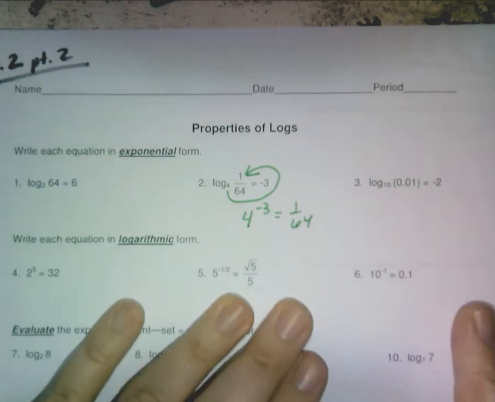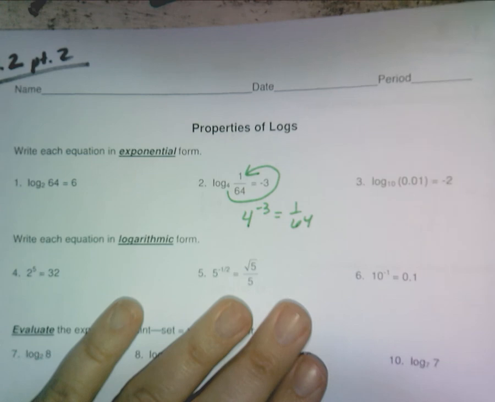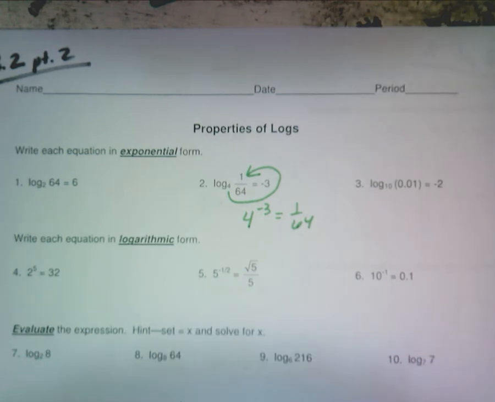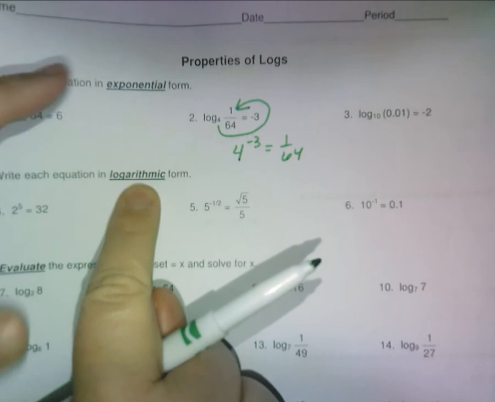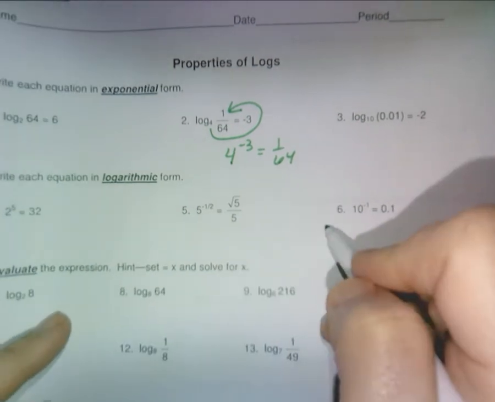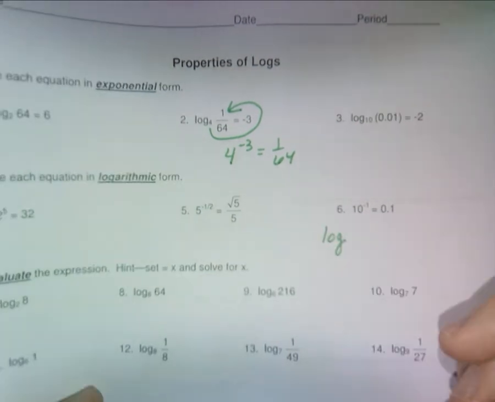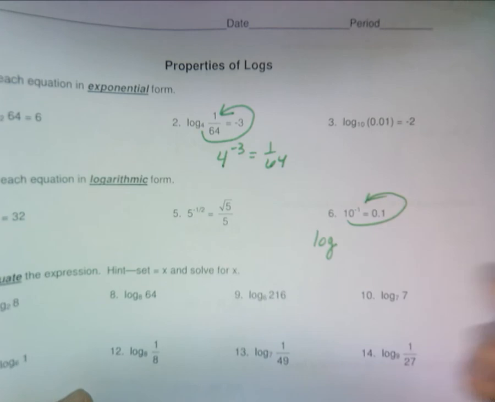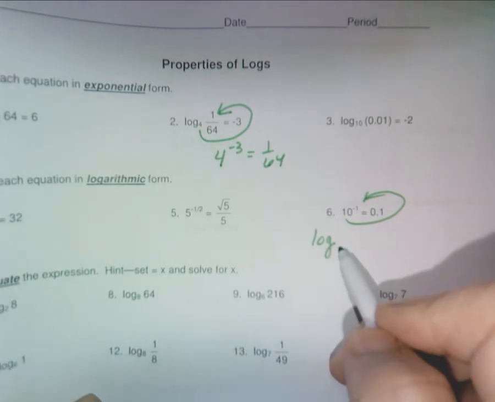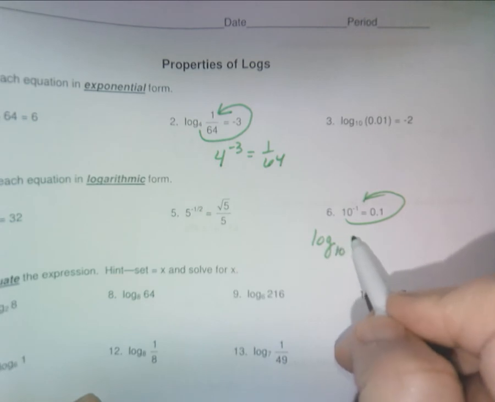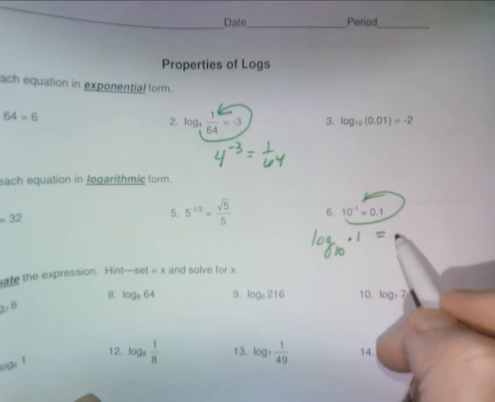Don't you just use like the process of elimination here? You need to know their inverses. They work most of the time. Okay, and now write it in logarithmic form. So I need to have the word log here. I'll do number 6 for you. Zoop! Log, what's my base? What do I write here? 10. What do I put next to it? 0.1. I'm just going to put 0.1. That's fine. Or 0.1 equals?